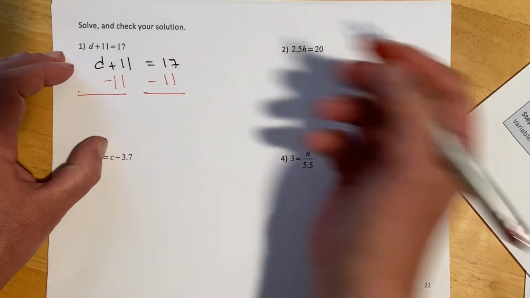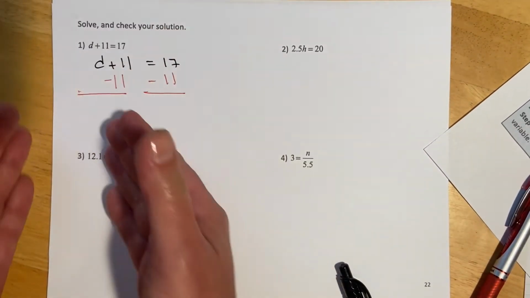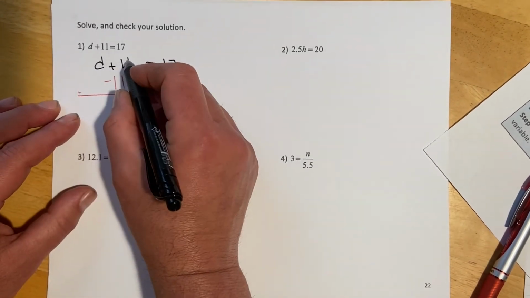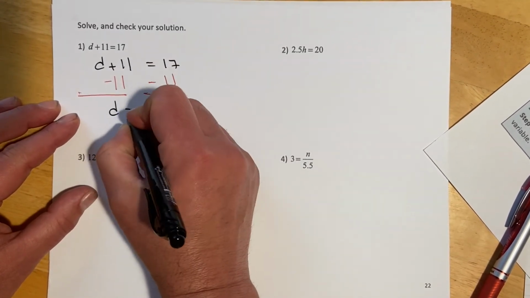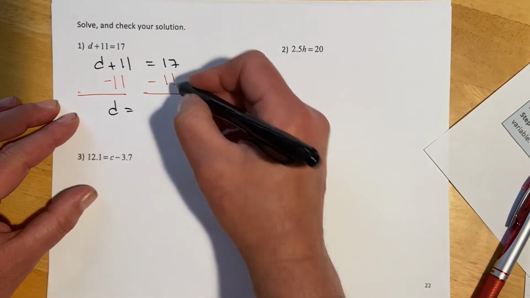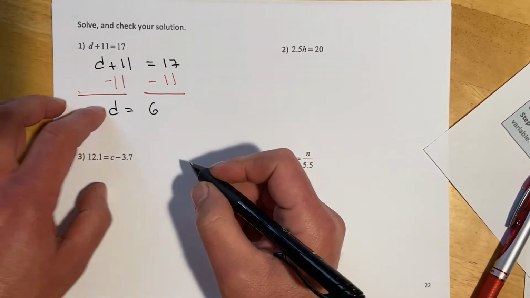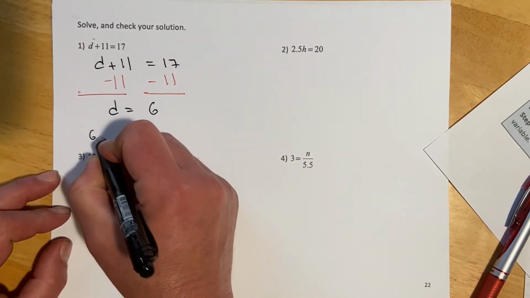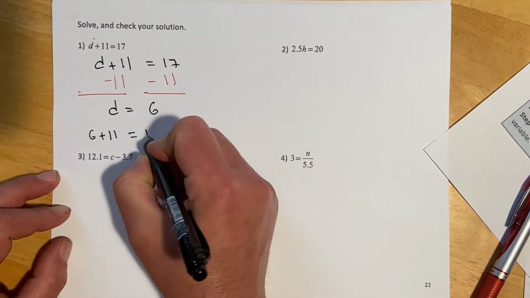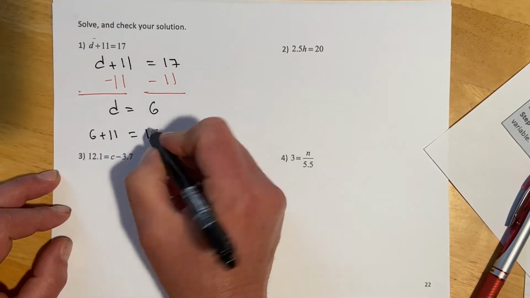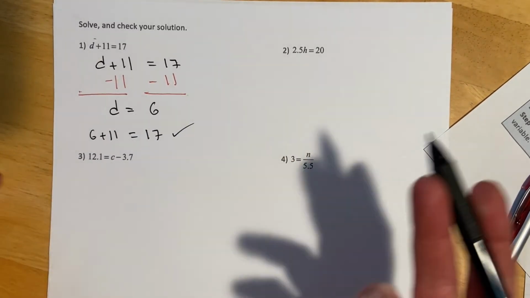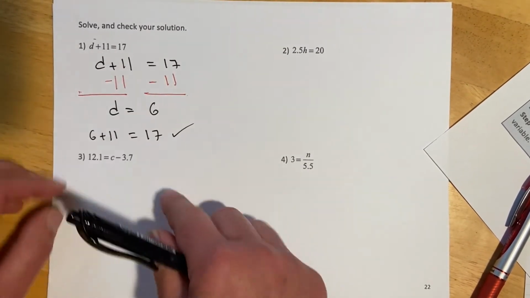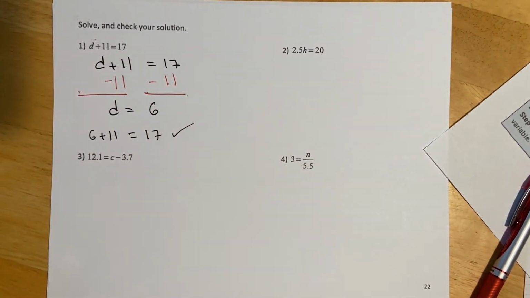on, what's important is both sides of the equation. What I do on this side, I have to do on this side as well to keep things equal and even. So 11 minus 11 gets me the plain D, that's what we want. 17 minus 11 equals 6, so D is 6. The check is just to plug it right back into the equation. 6 plus 11 should make 17, and 17 does equal 17, so it checks. Again, I won't show the check every time, but that's the idea: you take your solution, plug it in, and it should come out to the other side.